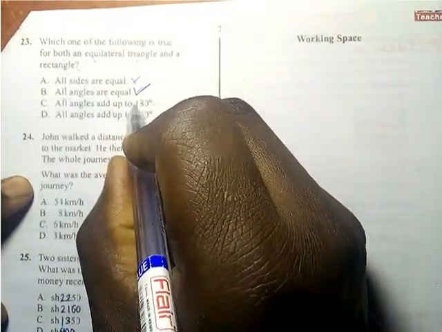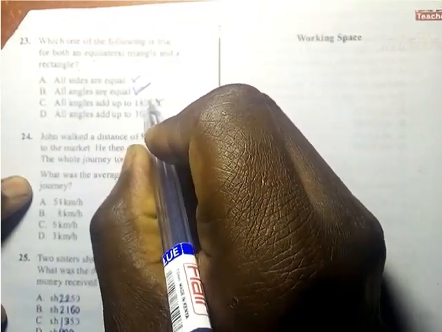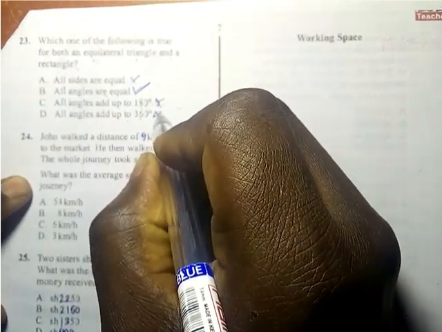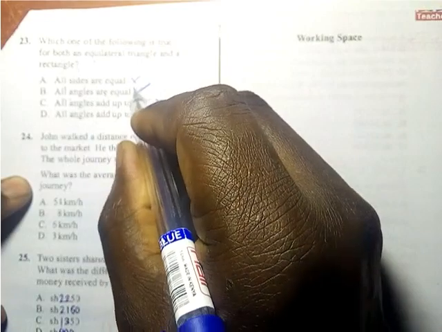All angles add up to 180. That is wrong. That is only for triangles. All angles add up to 360. That is wrong. That is for rectangle, square. So the answer is P.